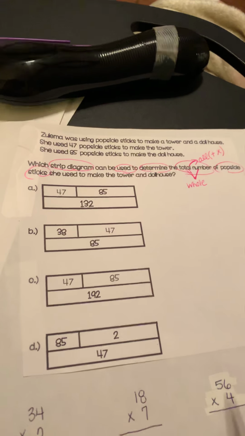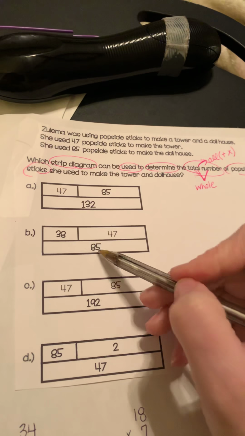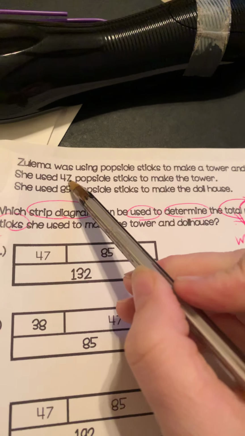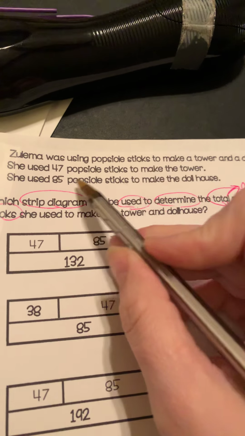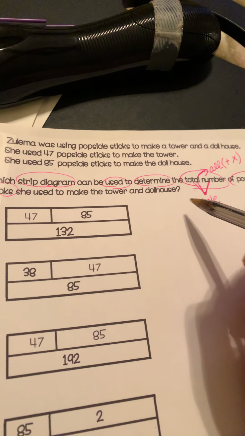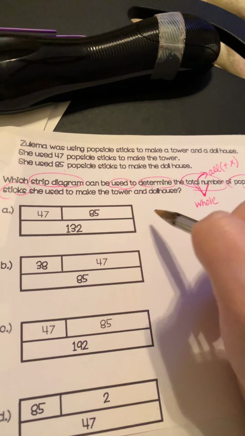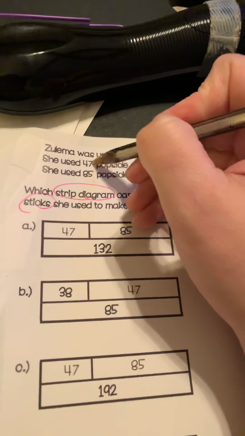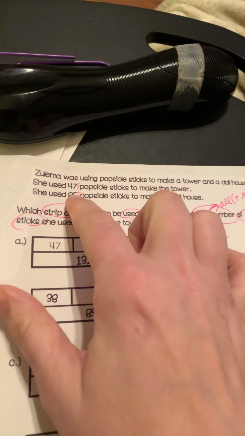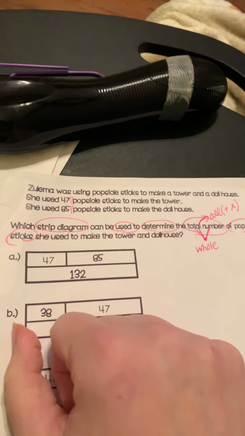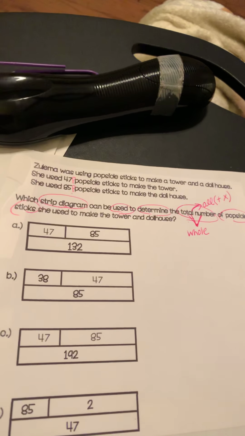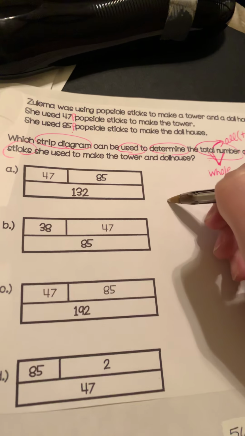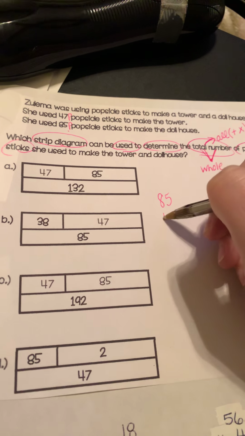So I want y'all to look at the strips. Notice that they all have the whole amount. That's a bummer. But what do I know? I know she used 47. And I knew she used 85. I want the total amount that she had before she made the tower. Well, you have some, so these are parts. So we have two parts, but we're missing the total that she had. What should we do? We should add part plus part. So let's see, what's 85 plus 47?